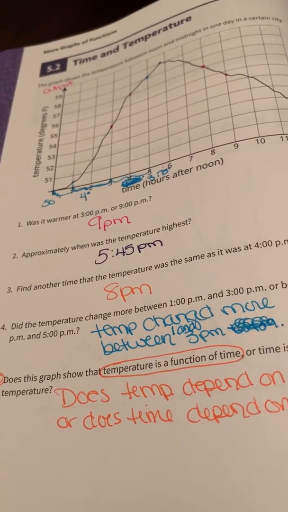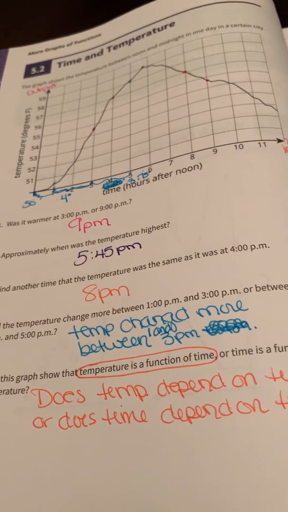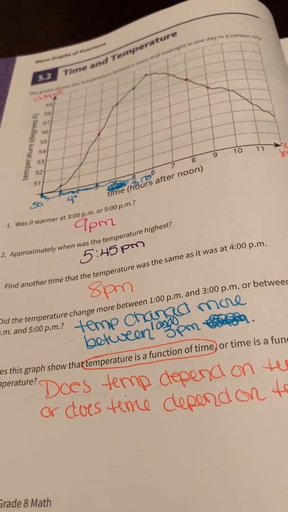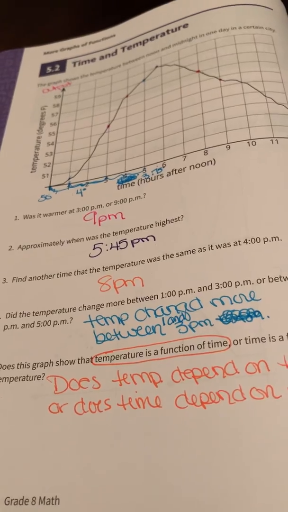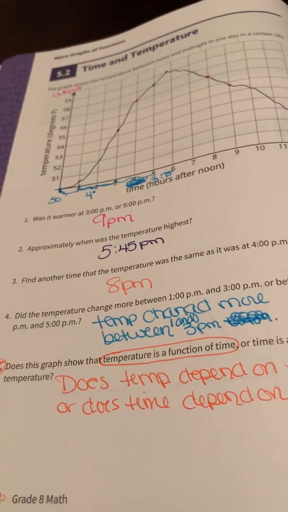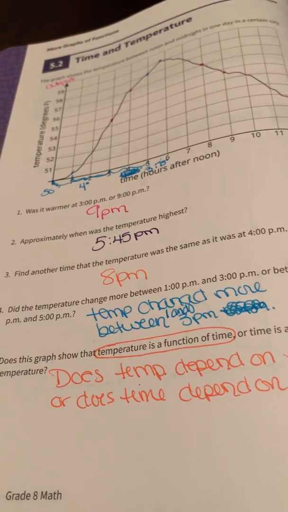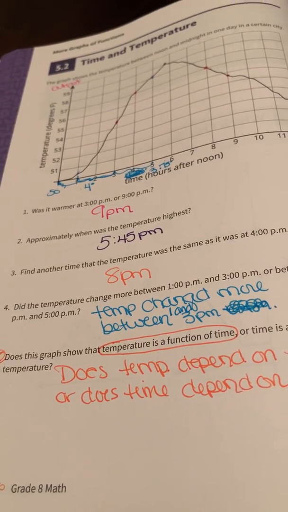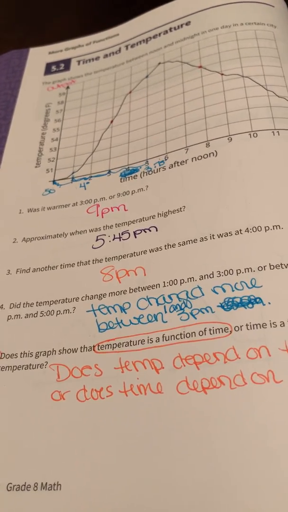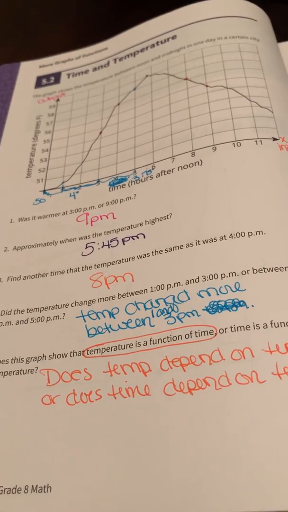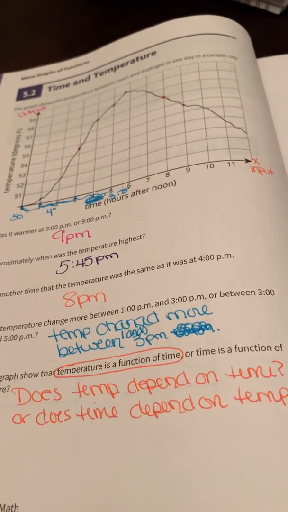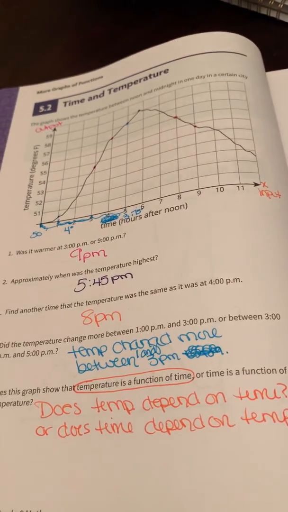So what you're going to do next is you're going to complete lesson 5.3, which takes place on pages 43 and 44. And once you've completed those pages, click on the links in the Google Classroom so that you can check your answers. Okay? Alrighty, see you soon.